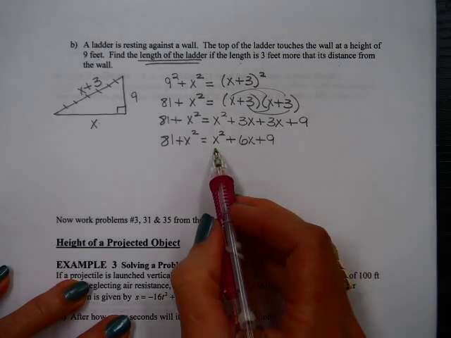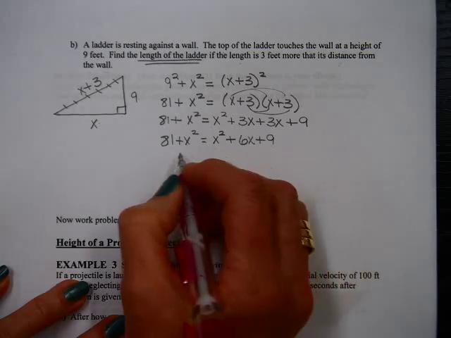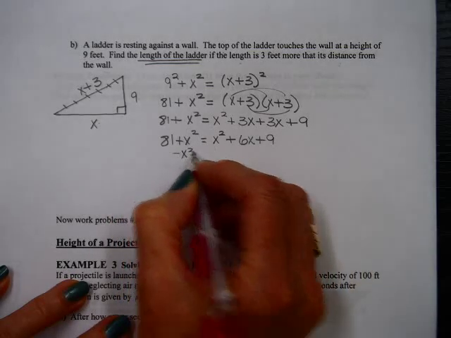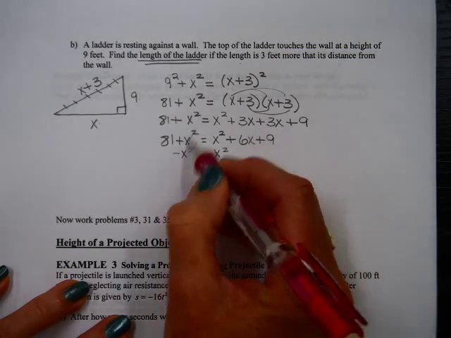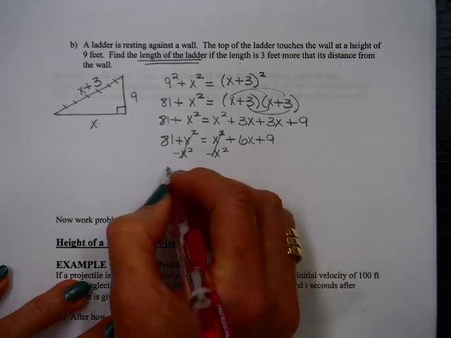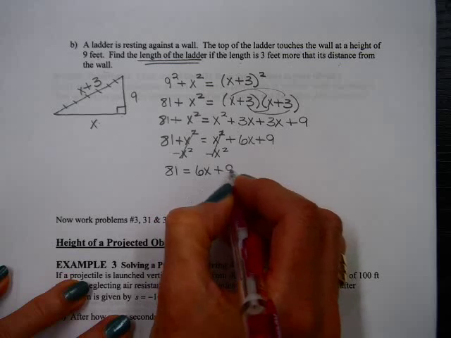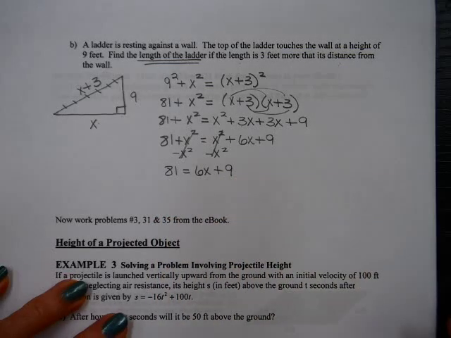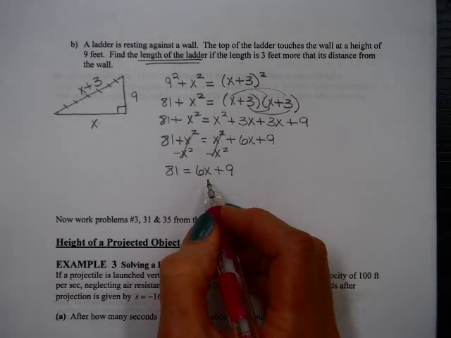This looks like it's going to be quadratic, so we need to try to put it in standard form. But if we try to get these x squareds on the same side of the problem, look what happens. x squared minus x squared is 0, and we're left with 81 is equal to 6x plus 9, and it's not quadratic at all. So what we need to do then is just solve this for x.